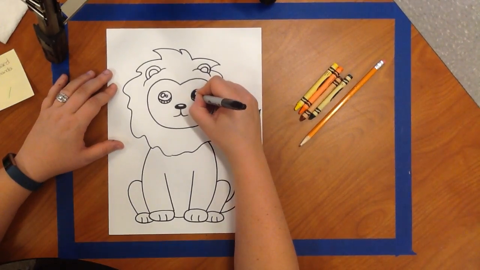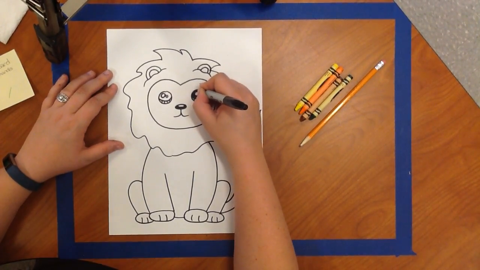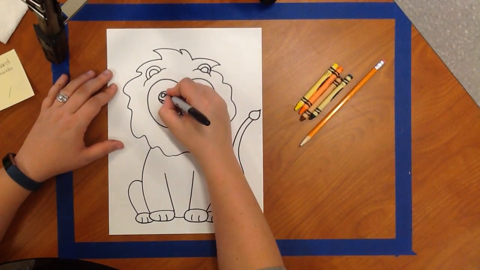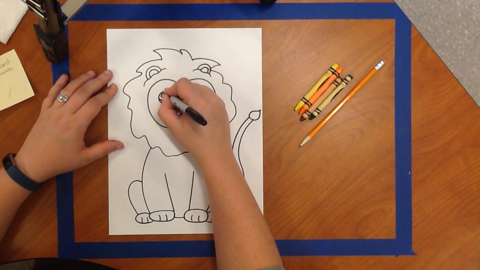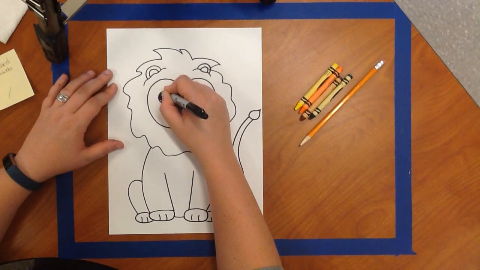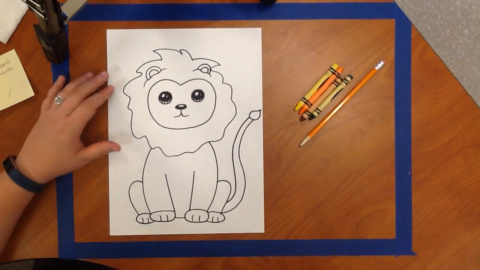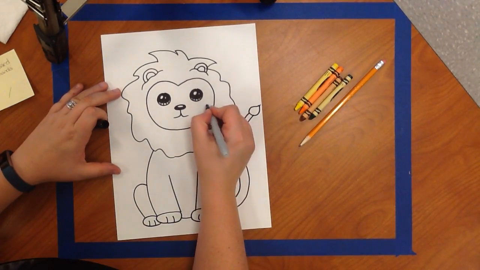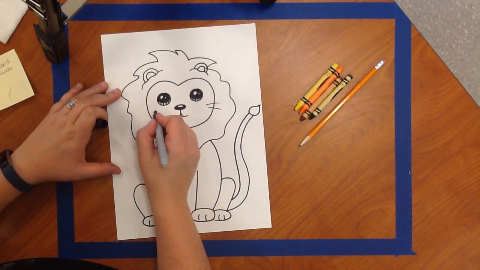So I'm going to color around here. Okay. Oops. I'm going to do the same thing over here. Okay. And that, oh, I want to add some whiskers. So I'm just going to add boop, boop, 2 little lines there and boop, boop.